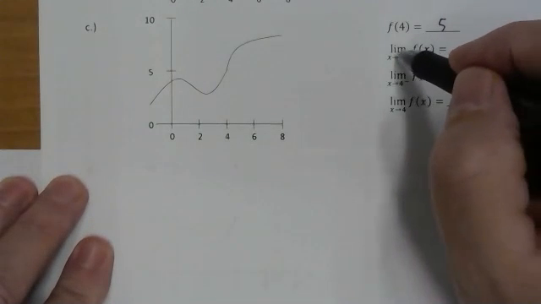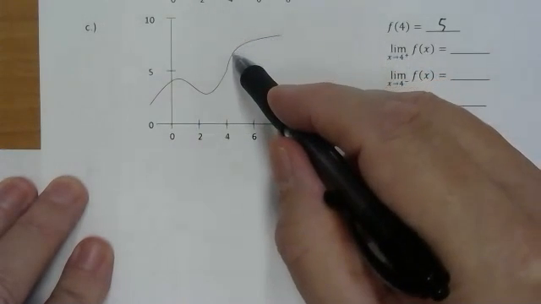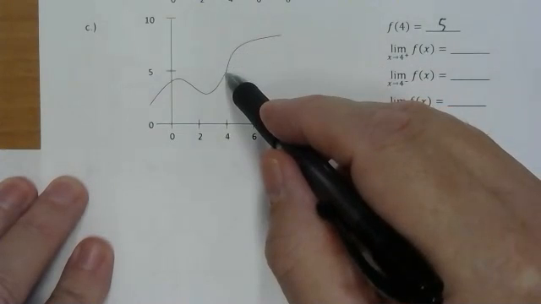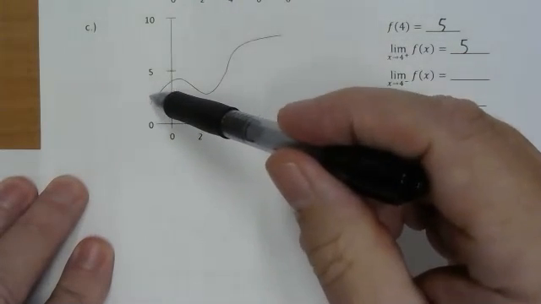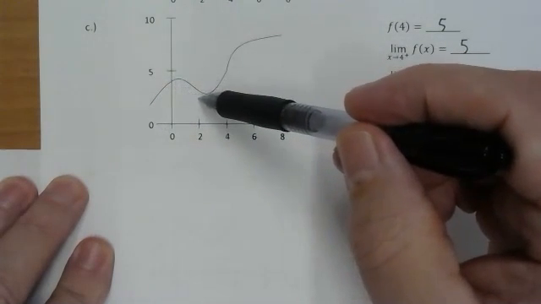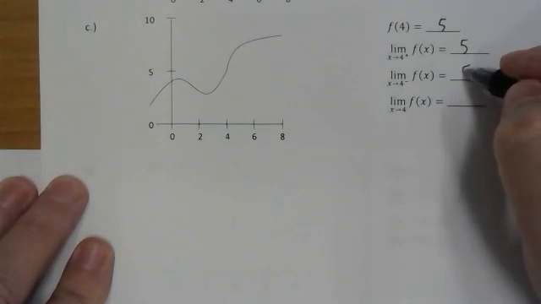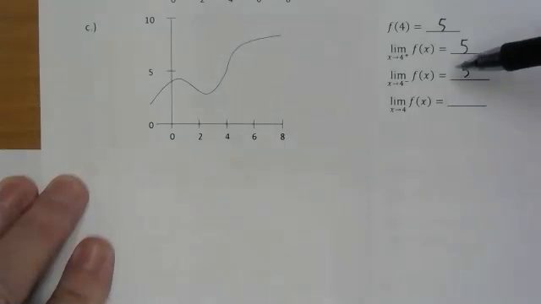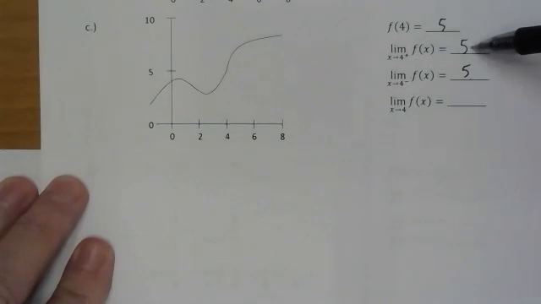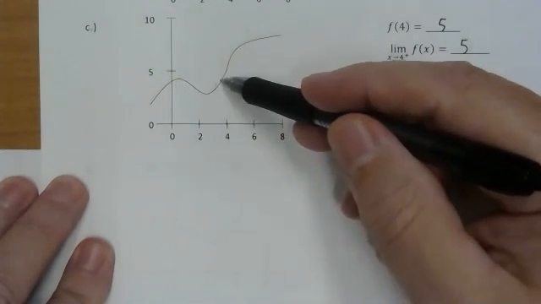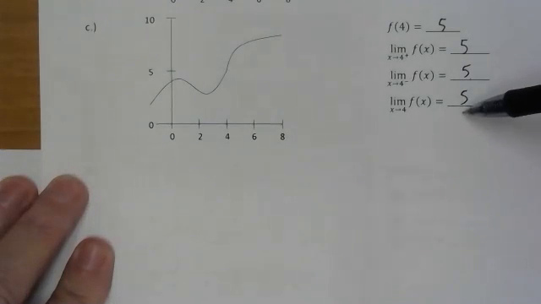As x approaches 4 from the high side, what's the function? Well, as I come from the high side and come down and get close to x equals 4, my function is 5. If I come from the low side, as x approaches 4 from the low side, the function is 5. So since the high side and the low side limits approach the same value, obviously the limit as x approaches 4 is going to be 5.